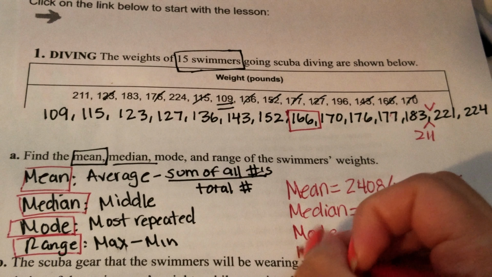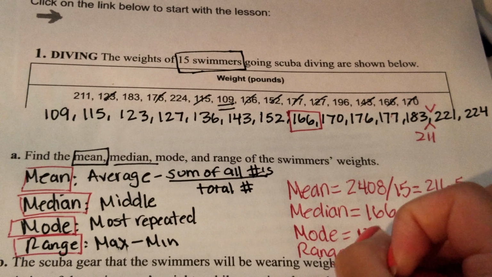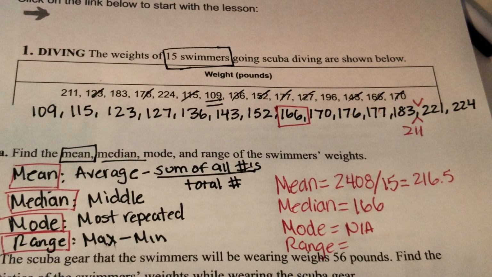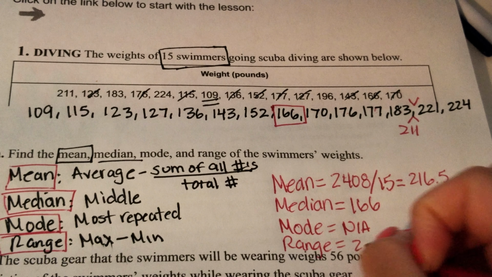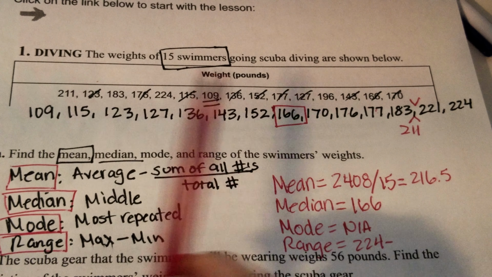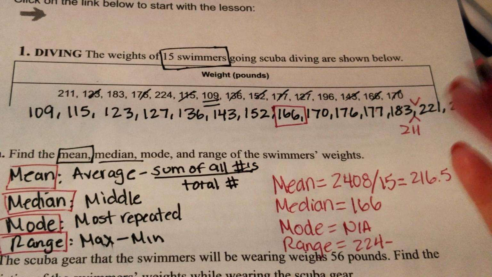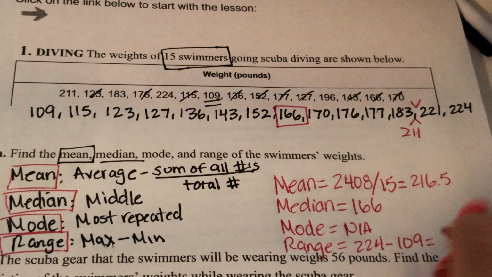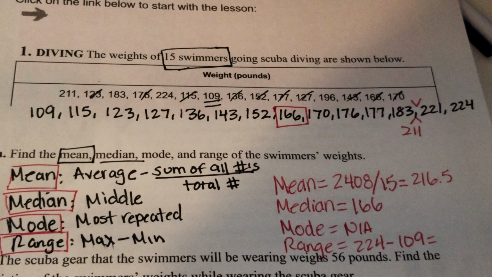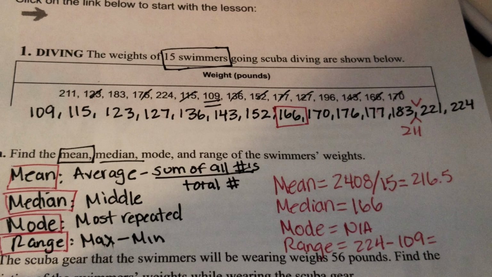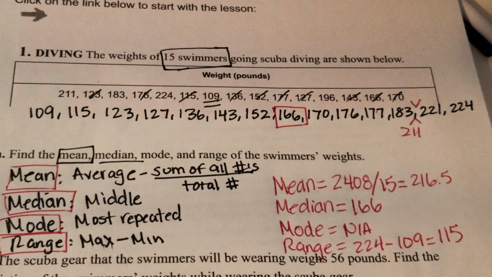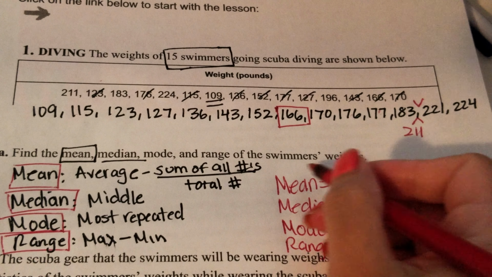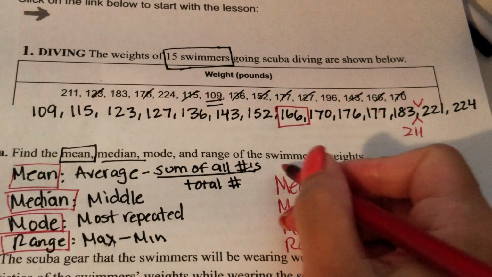And then the range, let's take the difference here. The maximum value, the greatest value, is 224, minus the minimum value, 109. So what is that? That's 115. Okay, so that is it. This is the answer right here.